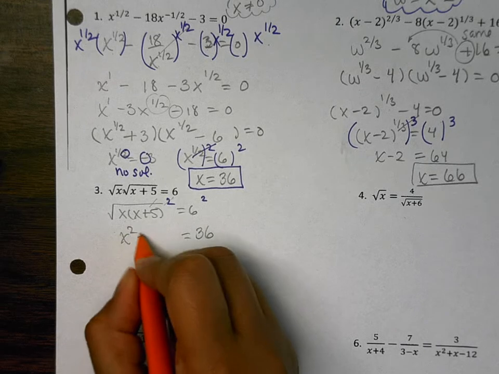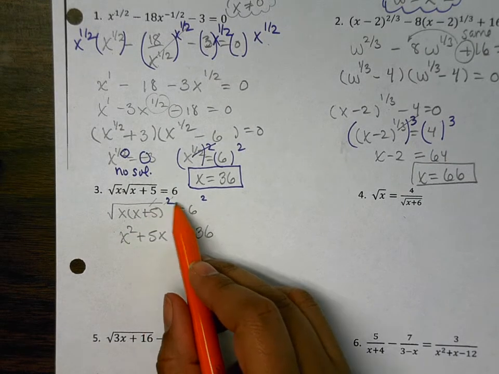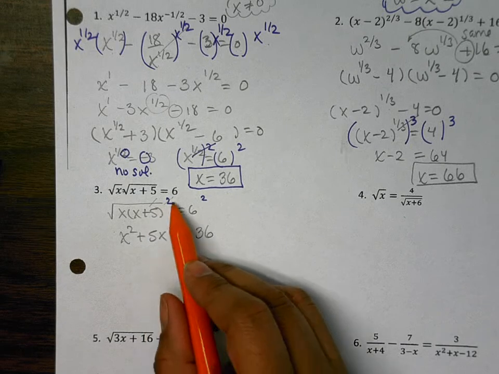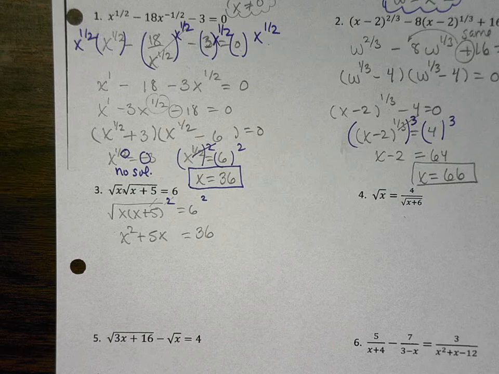Am I allowed to distribute that x? X squared plus 5x. And what happened with the square root? Canceled out with the squared. Okay. Do you guys know what to do from here? Yes? Okay, go ahead and finish it off.